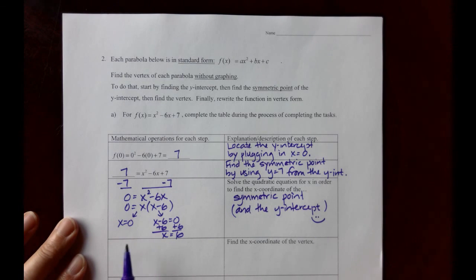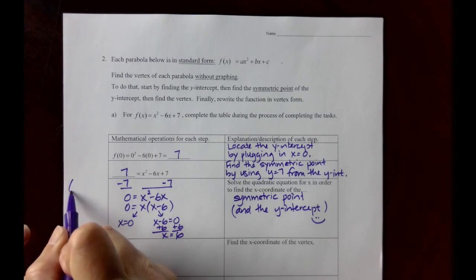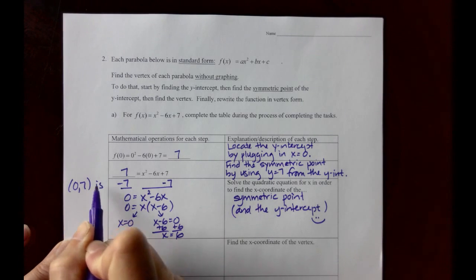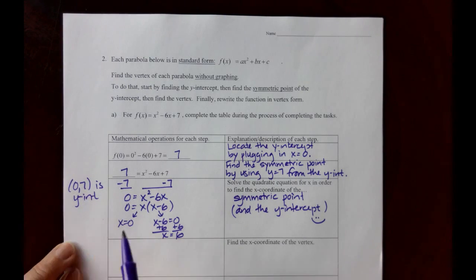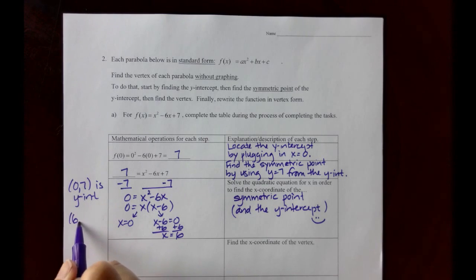What we know is that (0, 7) is the y-intercept. I'll just make a note over here. (0, 7) is the y-intercept. And then (6, 7) is the symmetric point to the y-intercept.